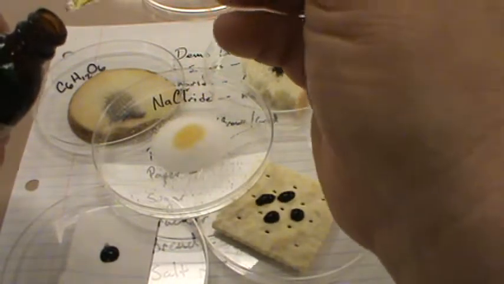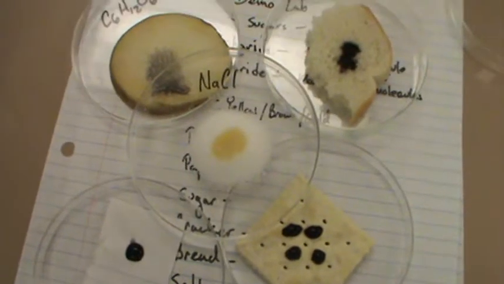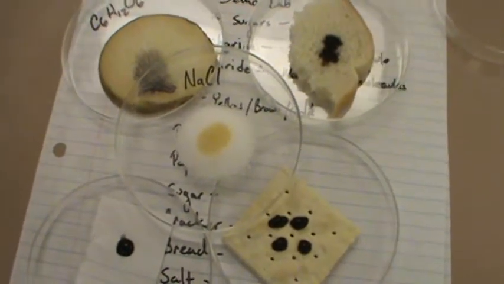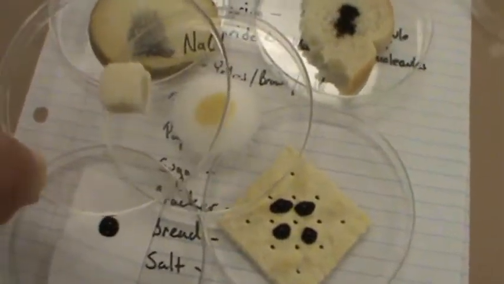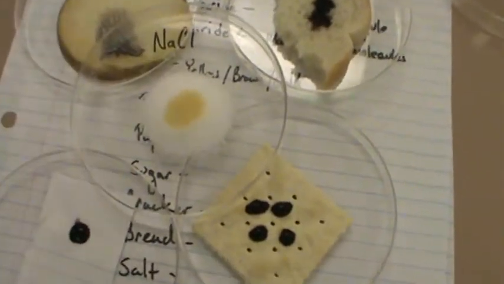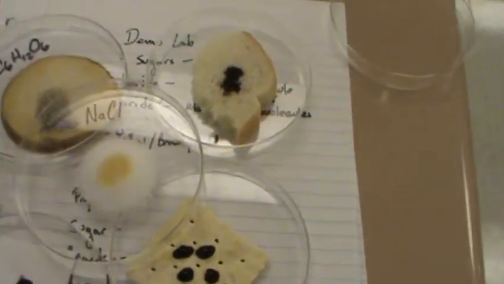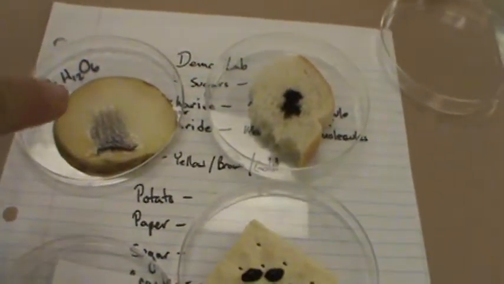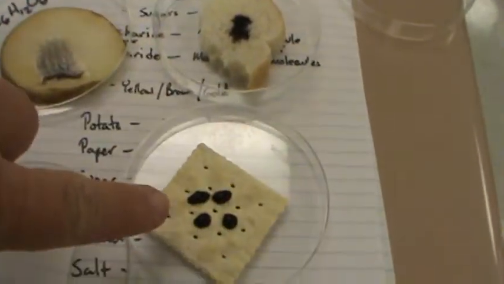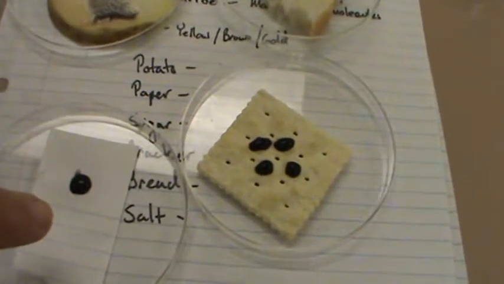As a matter of fact, most kids say, well, that looks like an egg, Mr. B. And so sure enough, it does. So as we look down on here, there's our results of our experiment. Of course, here's the sugar cube over here. The sugar cube and the salt did not change colors, whereas everything else, these four items, the potato, the bread, the cracker, and the paper did change colors.